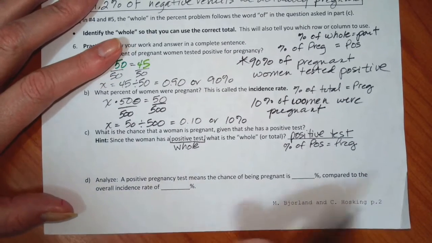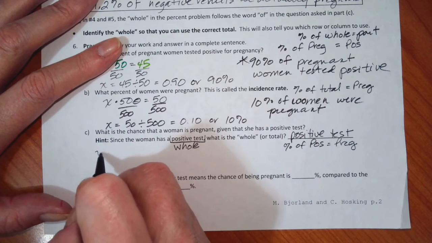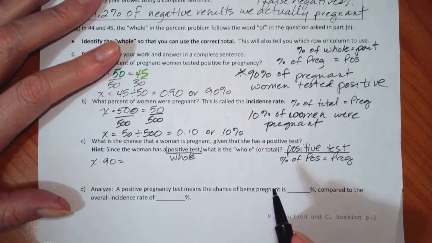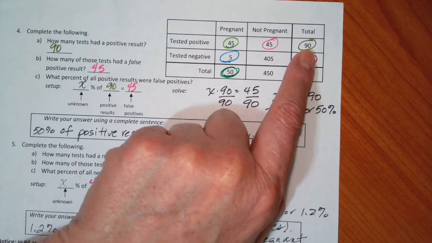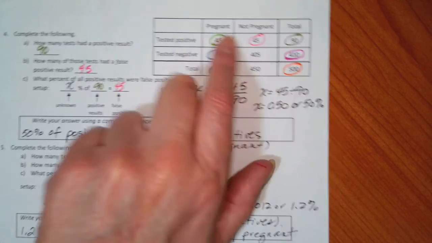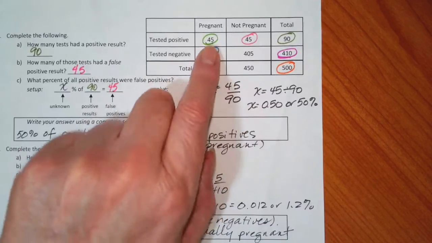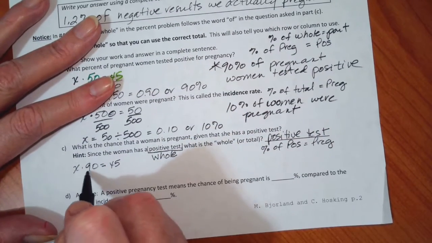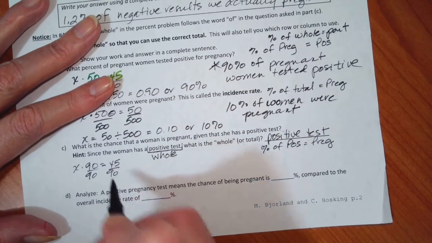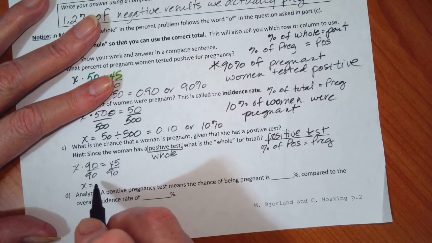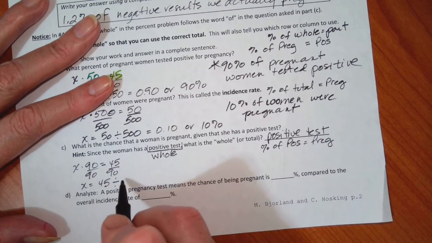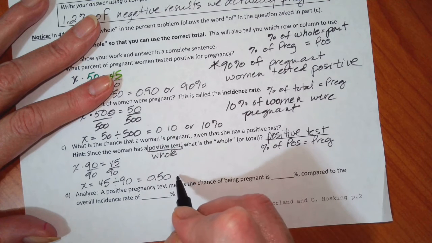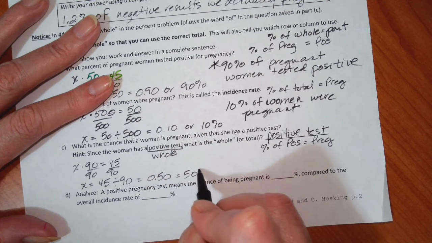Okay, well, our positive is 90, so X times 90, and so our total tested positive is 90, and 45 of those are pregnant, so that equals 45. When I divide both sides by 90, I get X is 45 divided by 90, which is 0.5, which is 50%.